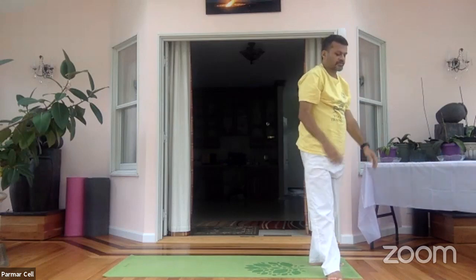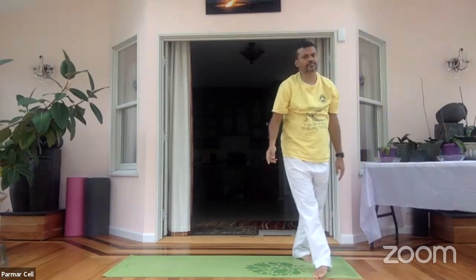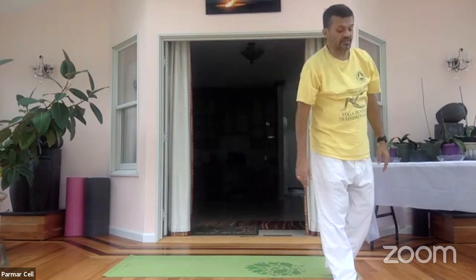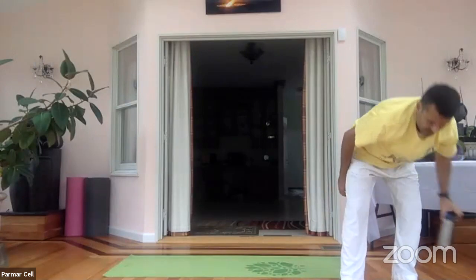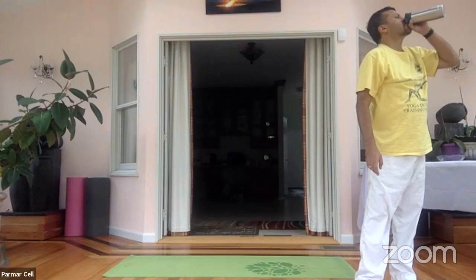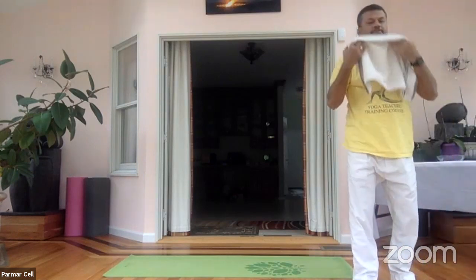We want to take a couple of seconds break, but do one more round at your own pace. Starting on the right, complete the round and do it on the left. And if you want, you can either come into Savasana after that, or you can come into Savasana now. Your choice, but I think having one more extra round, you have that opportunity to feel the stretch even more. At your own pace.